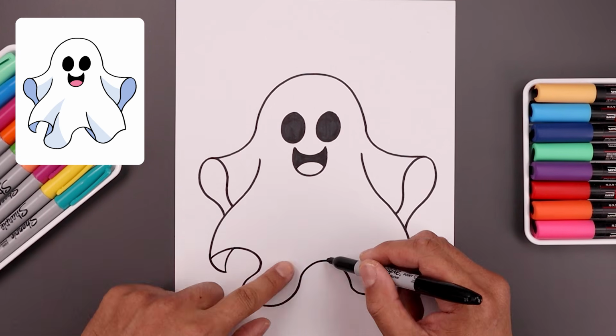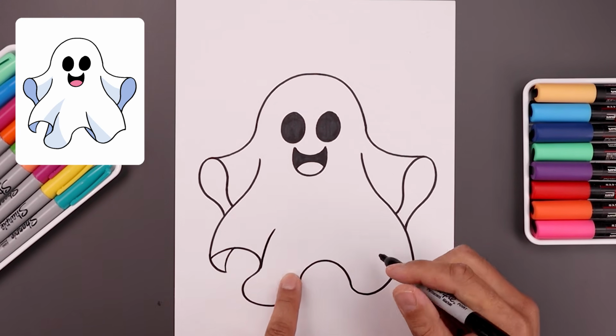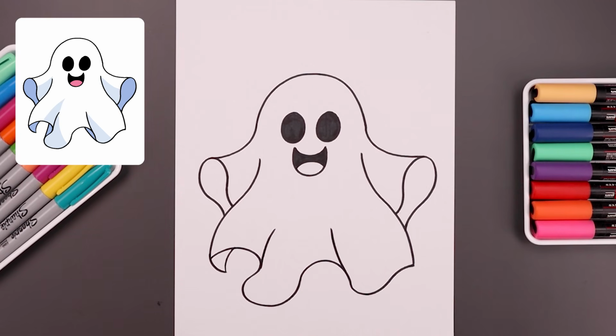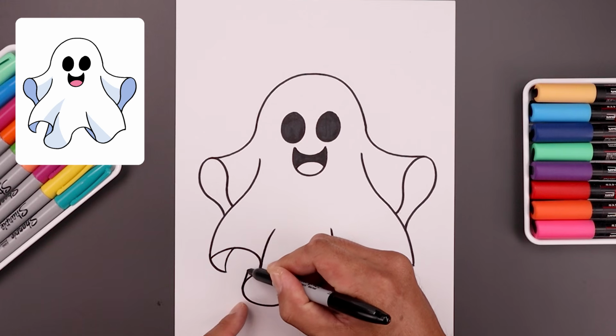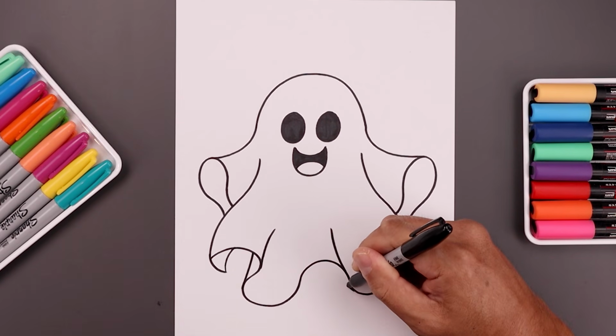Now you want to add some folds along the front of the body. From this point, bend this up and then in with a short line. Let's go over towards the right, going up and in. Now you want to draw the inside edge starting from this curve, going in and then up underneath. Let's add one more fold over on the right.